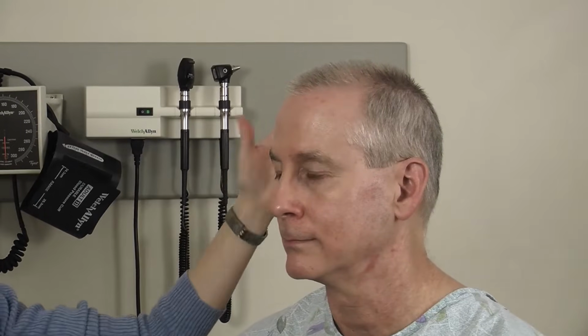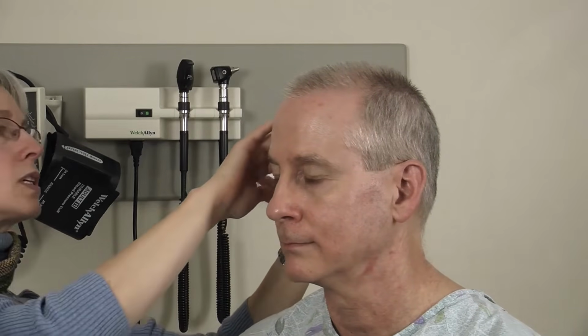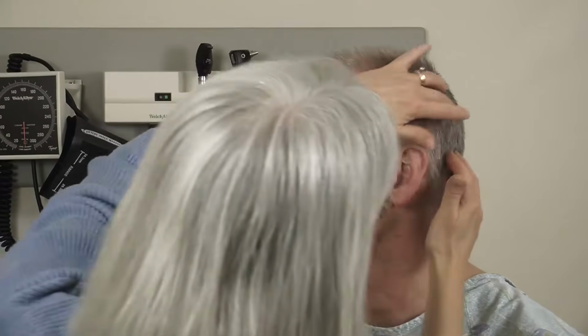And consistent with our usual protocol, we begin all of our exams with inspection. Inspection of the head involves general alignment. Any deviation from the usual vertical alignment can be associated with conditions such as torticollis. Inspection of the scalp involves distribution of hair, any patterns of loss. We also will part the hair to look for any lesions, rashes, or any evidence of infestations.